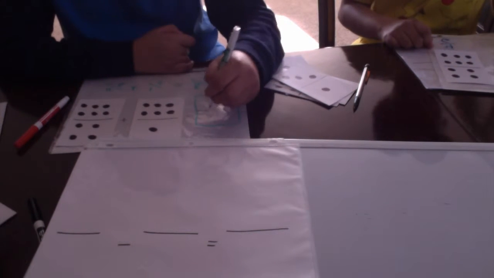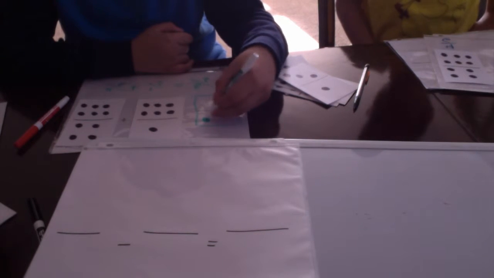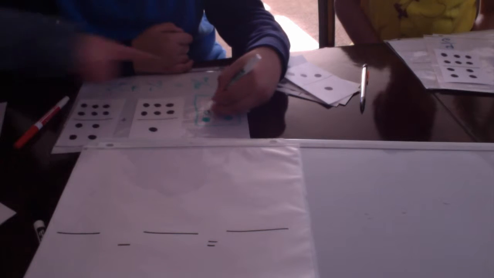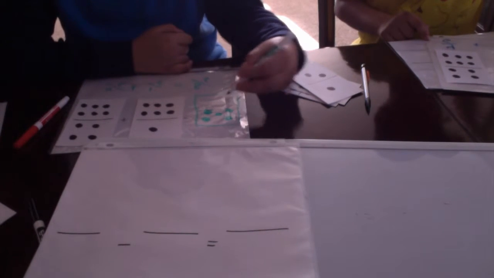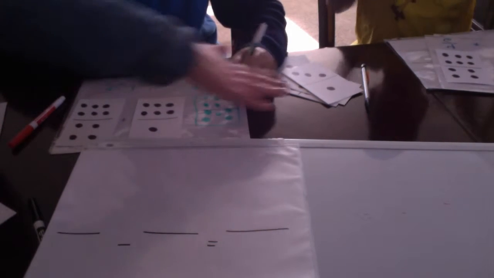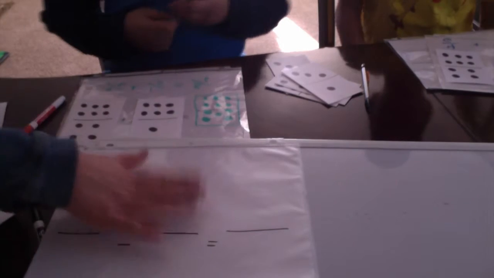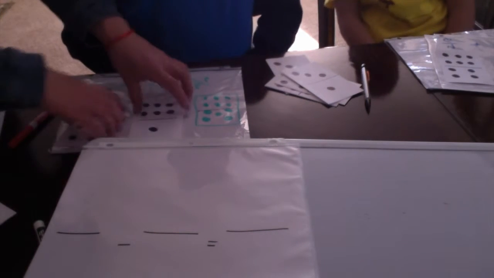You don't have to draw the card, but it's okay. Good job, Ricardo. I see you have the right answer. Okay, so for the first 4 sets, we add, and the next 4 we subtract, okay? That's right. So now we can move on to the next set.